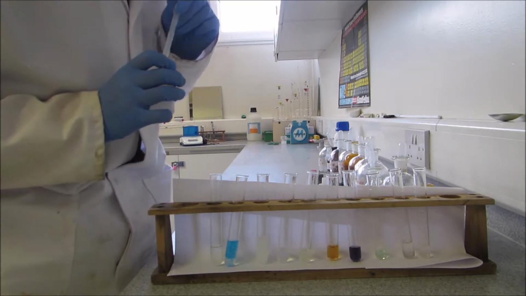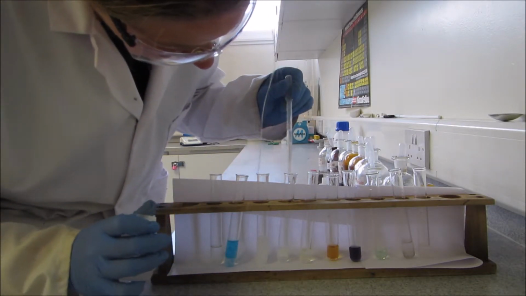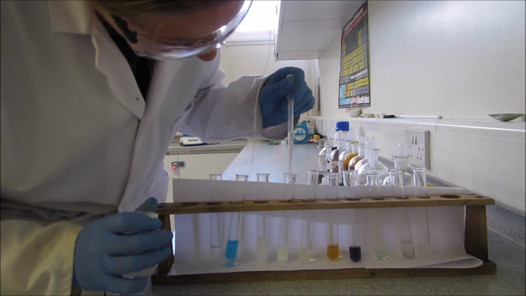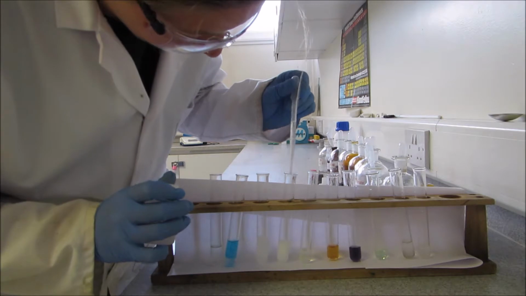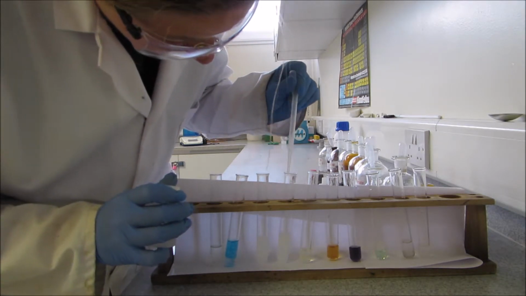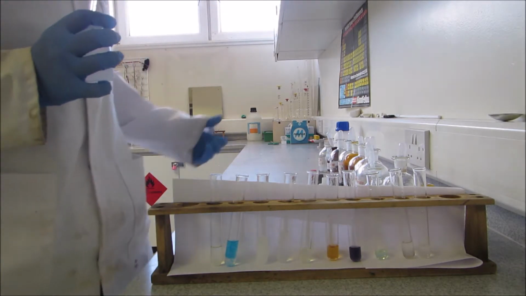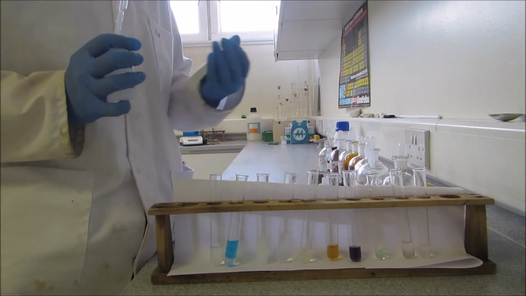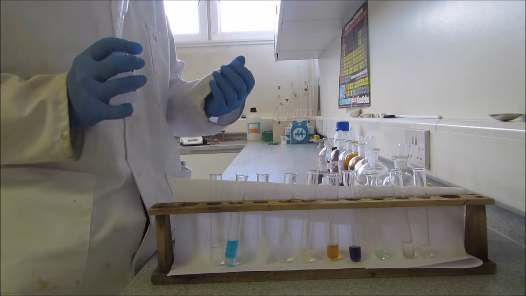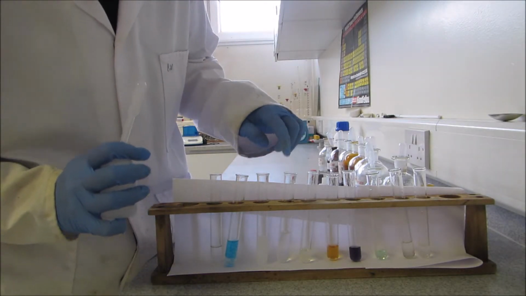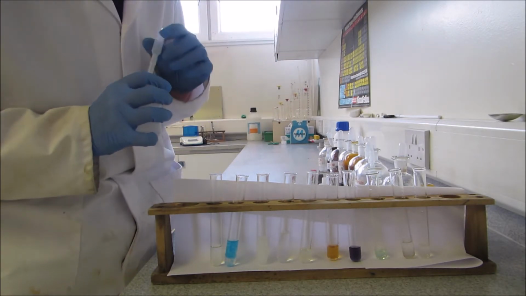The next one is a lead salt, and when I add sodium hydroxide, you can start to get a white precipitate, but as I add more, the precipitate starts to disappear and it goes back to cloudy. So based on this, it could be a number of different salts, including aluminium, zinc, or lead. So to identify that it is lead, I'd have to do a flame test, and it would burn with a grey-white flame for lead.